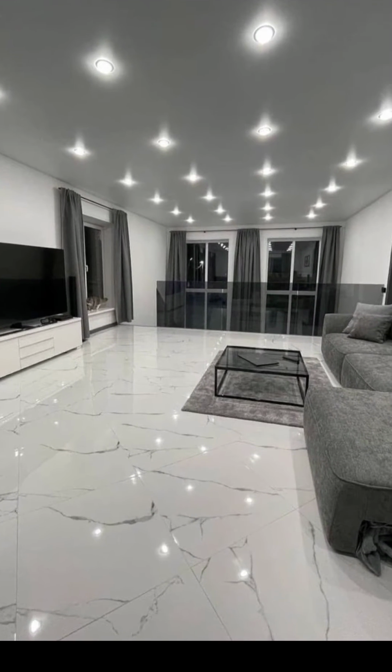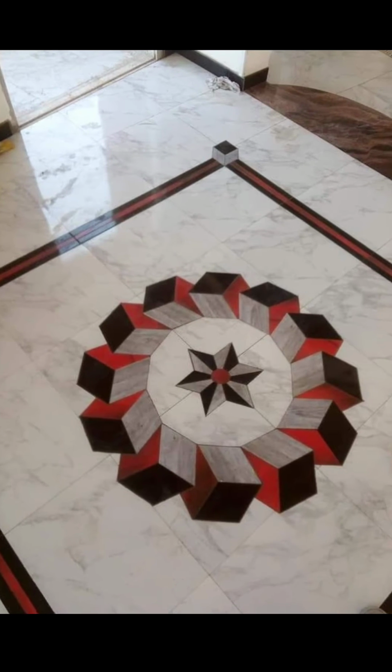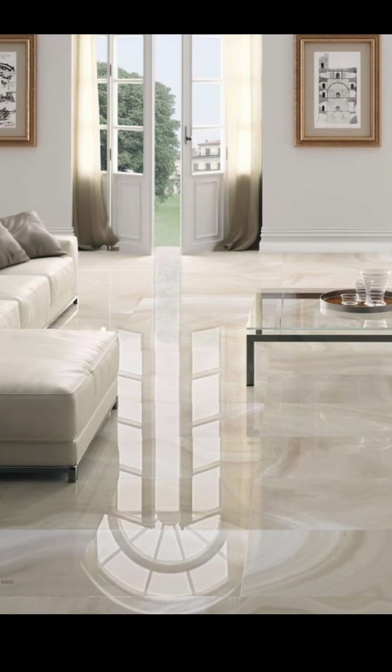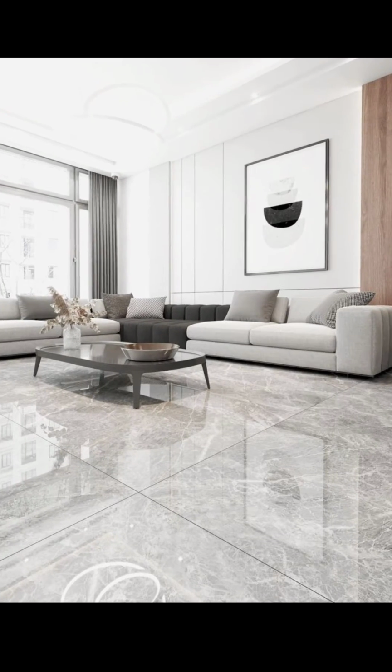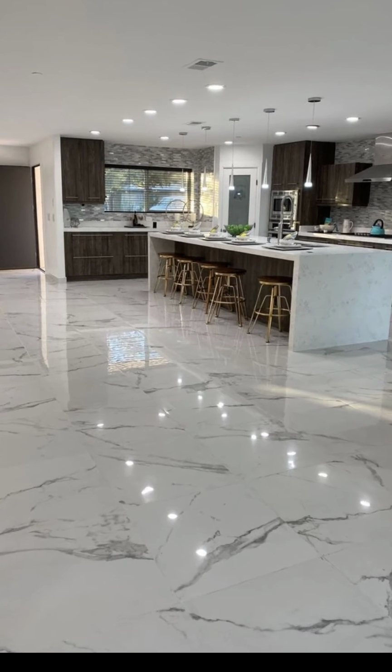Number 8. Consider underfloor heating. If you are interested in incorporating underfloor heating, ensure that the chosen floor tiles are compatible with the system. Porcelain and ceramic tiles are excellent options for use with underfloor heating.